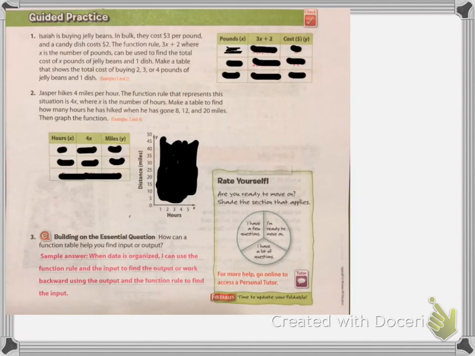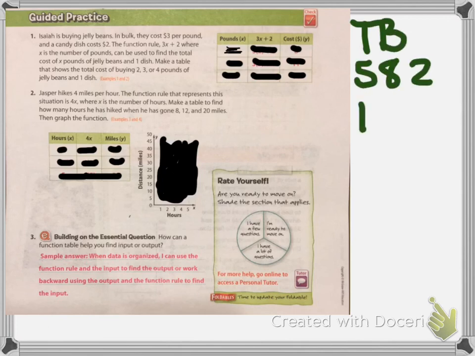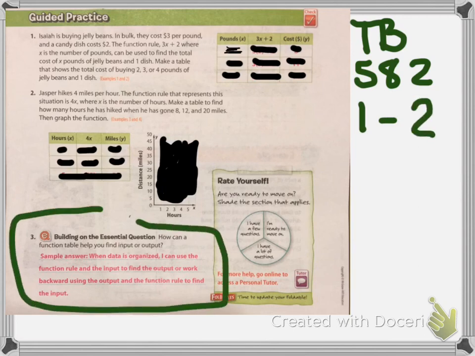All right, we're all set here. We're all wrapped up here. What I need you to do now for your assignment that will be due during our next class section is on textbook page 582. I need you to do numbers 1 and 2. And right now, while you're looking at it, I need you to go ahead and copy the answer for number 3. And also, when you finish, you want to rate yourself here.